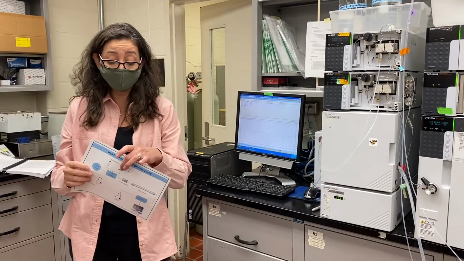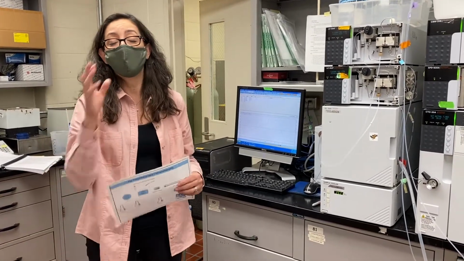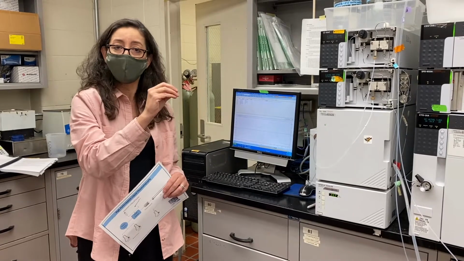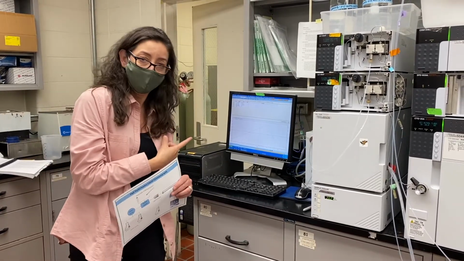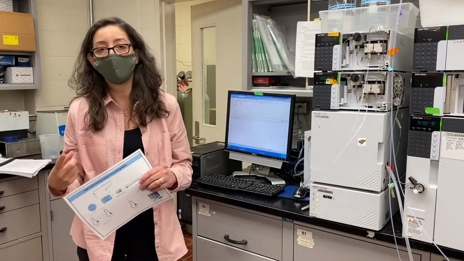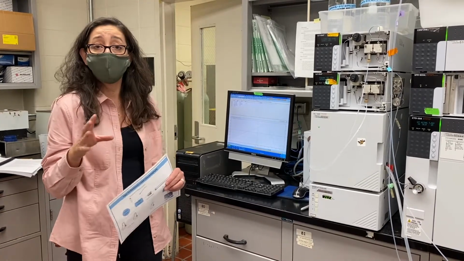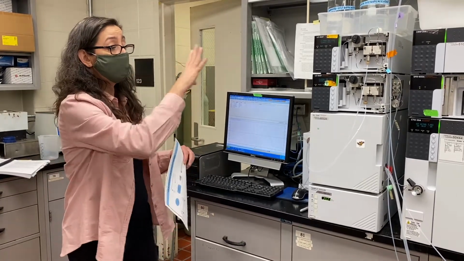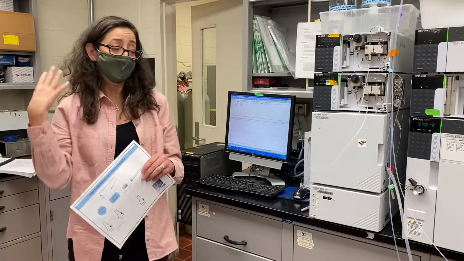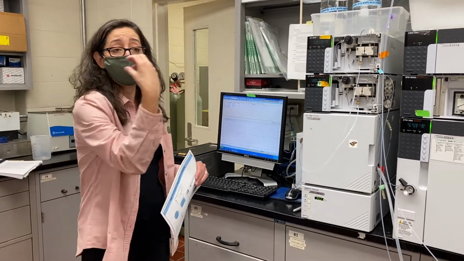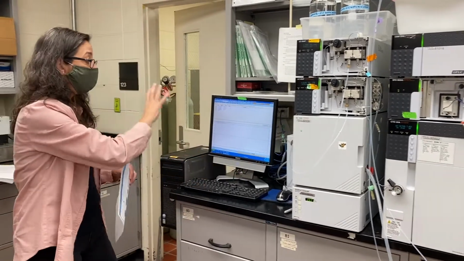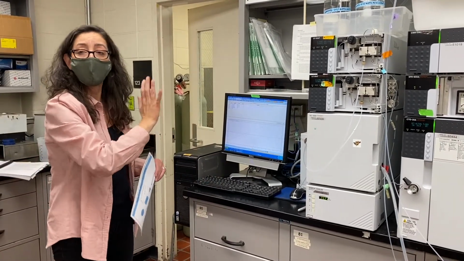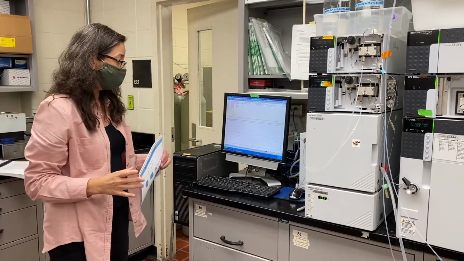So what you will be doing in the lab, you will be preparing your samples in the teaching lab, and Fan, your TA, will be running them on the HPLC for you and giving you the data. So today what I'm going to do is show you the parts of the HPLC, show you how we do manual injection versus auto injection, and then show you the chromatogram and how we integrate the data.